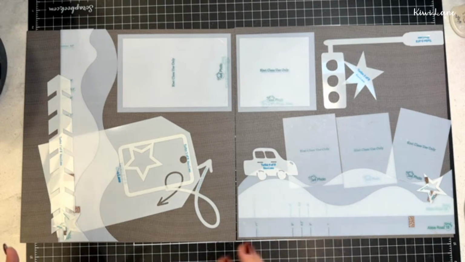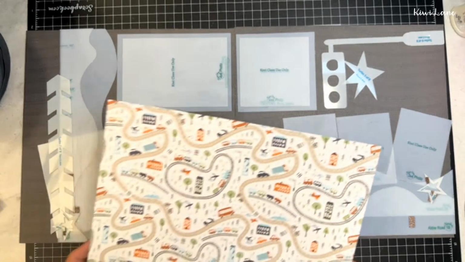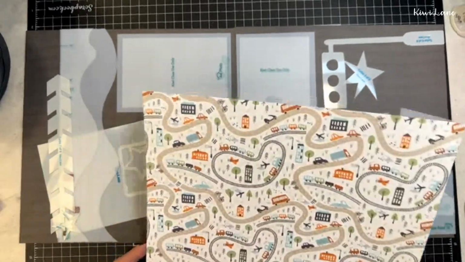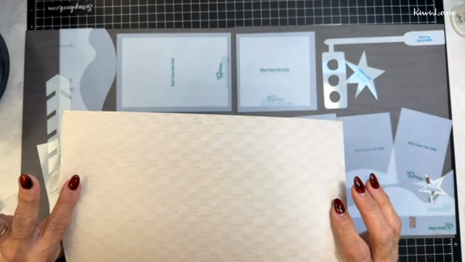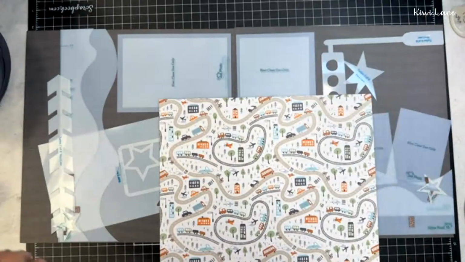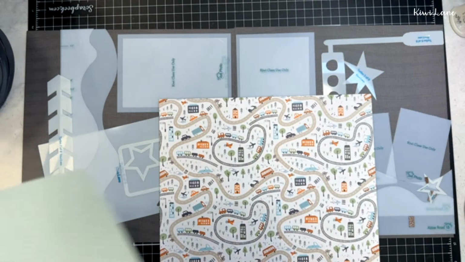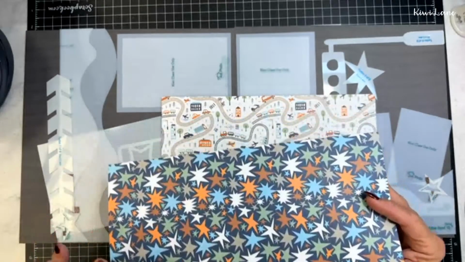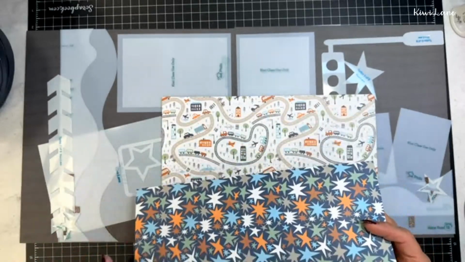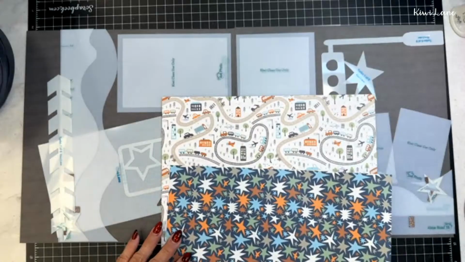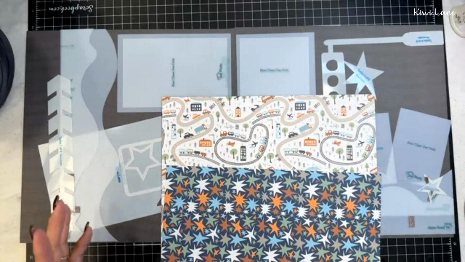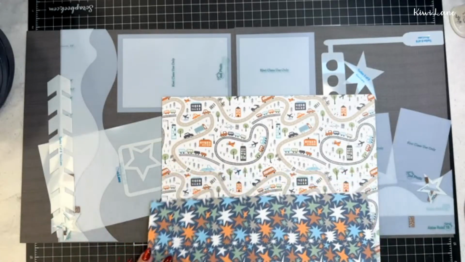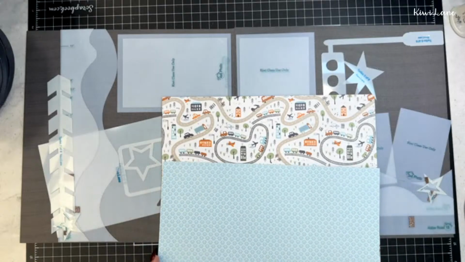Okay, so now I'm going to take some of the paper that I have left. I'm going to use this one for one of my borders on the back. It's got a really pretty grayish taupey color. And then we're going to use this one. On the back of this is that bright star pattern. I'm not going to use that because it's kind of like a main pattern. These two could go together, but for me right now, I think I'm going to use this one.